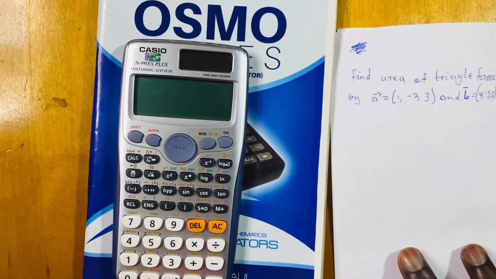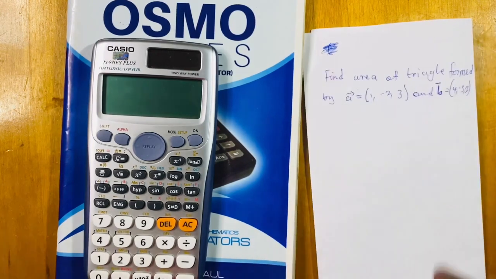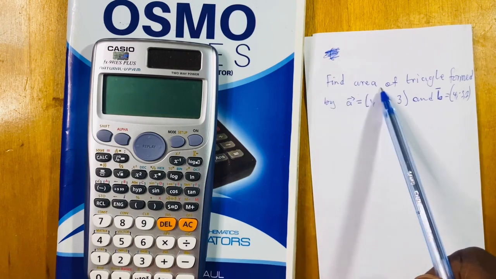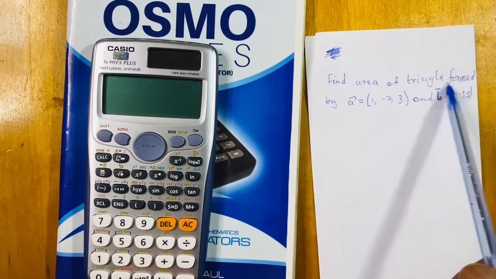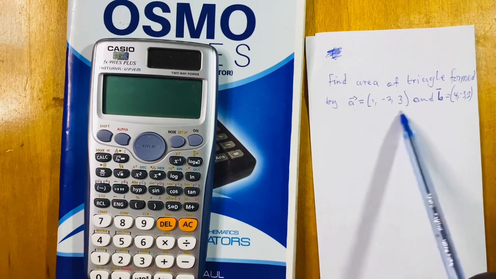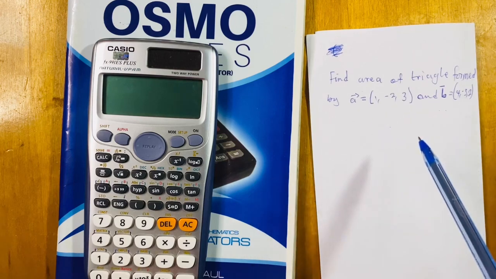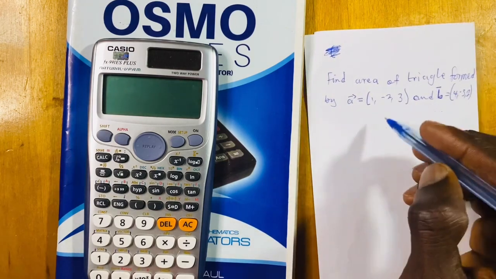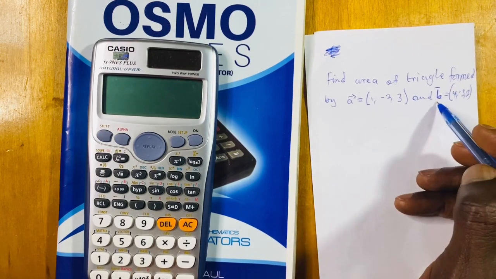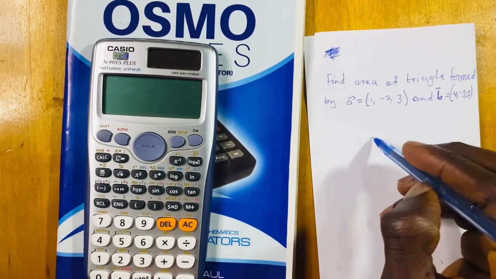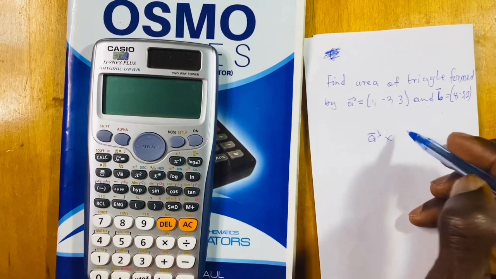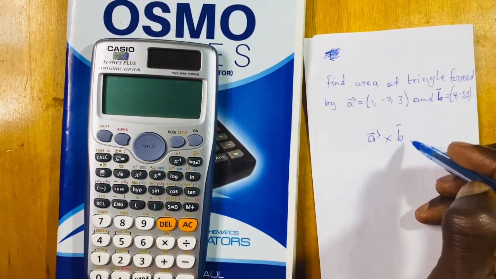We are still on our vectors tutorials, and today we want to learn how to use our calculator to find the area of a triangle when it is formed by two given vectors. Now the question is, find the area of the triangle formed by those vectors. We have two given vectors and want to use them to find the area of the triangle. We need to find the product of these two vectors. So we have A, and we have to find the cross of A and B.